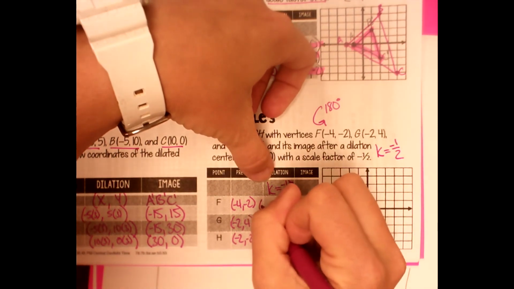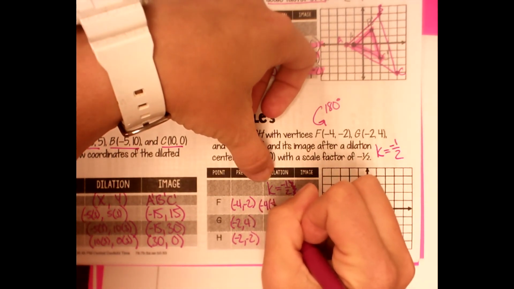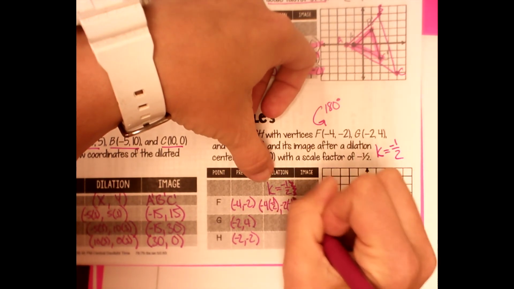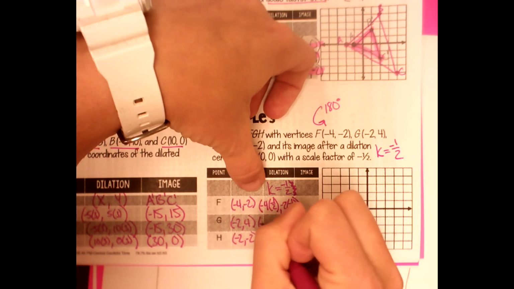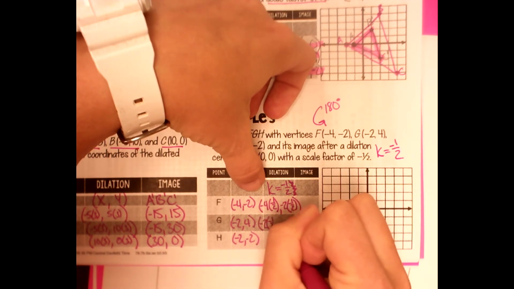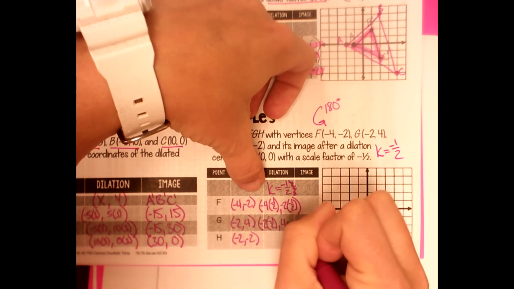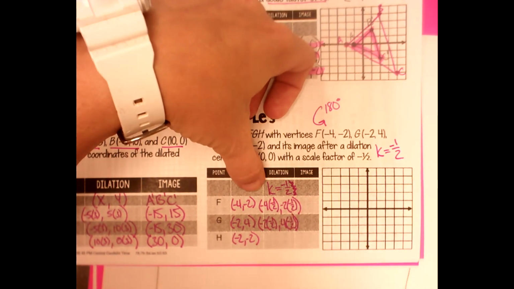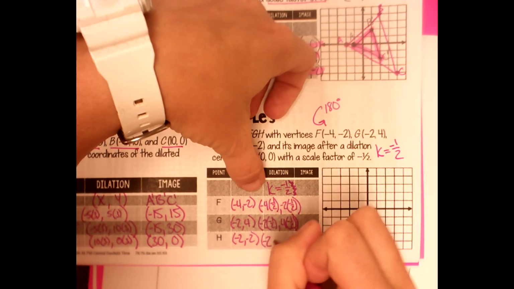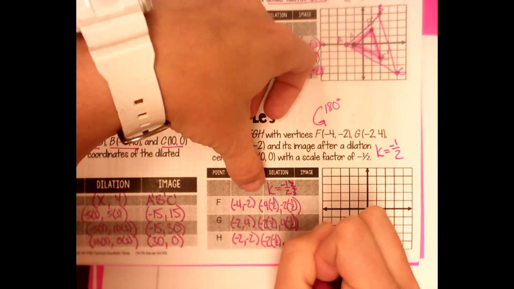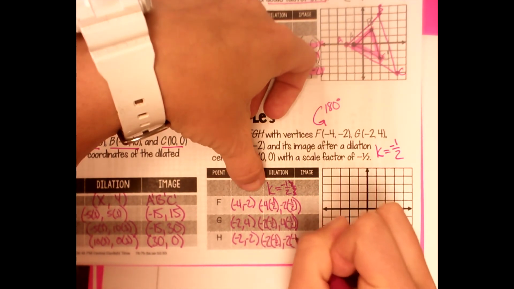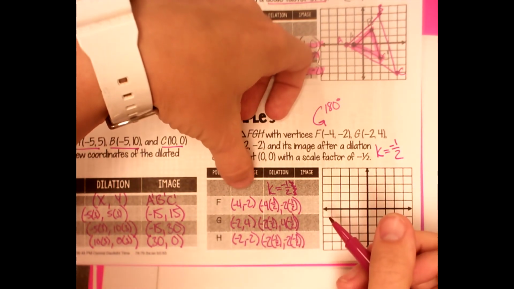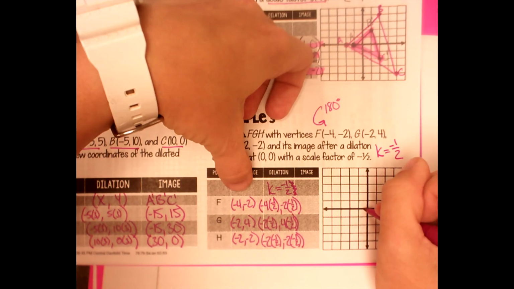So if you want to see the math, -4 times -1/2, -2 times -1/2, down here, -2 times -1/2, 4 times -1/2. Don't lose track of your negatives. -2 times -1/2, -2 times -1/2. And you'll see the rotation start to take place. So let's start by plotting our points. -4, -2.